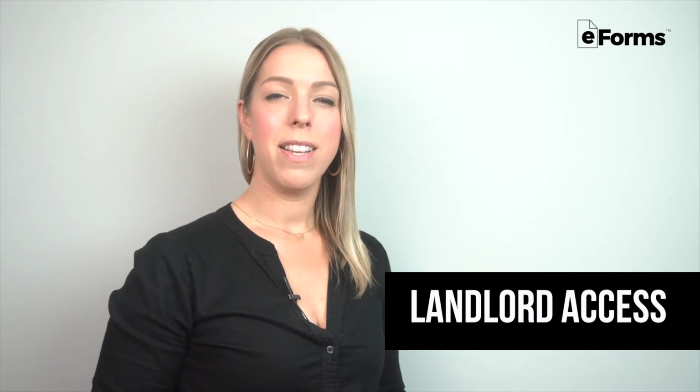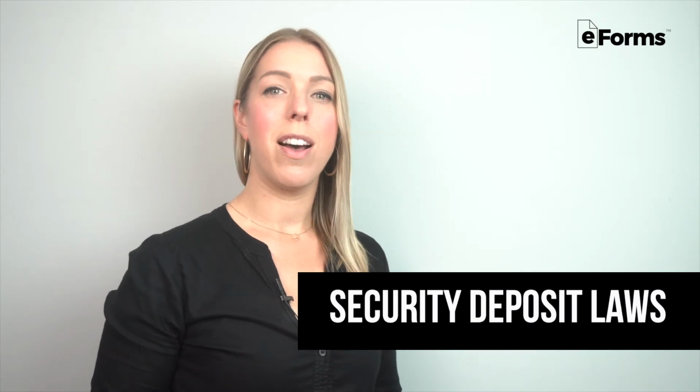Landlord access. In Georgia, the landlord is not required to give notice for entry to the property, but it is recommended that all landlords give reasonable notice before entering the property for repairs or non-emergency situations. Security deposit laws. In Georgia, there is no maximum amount for security deposits. The landlord must return the money within 1 month of terminating the lease.